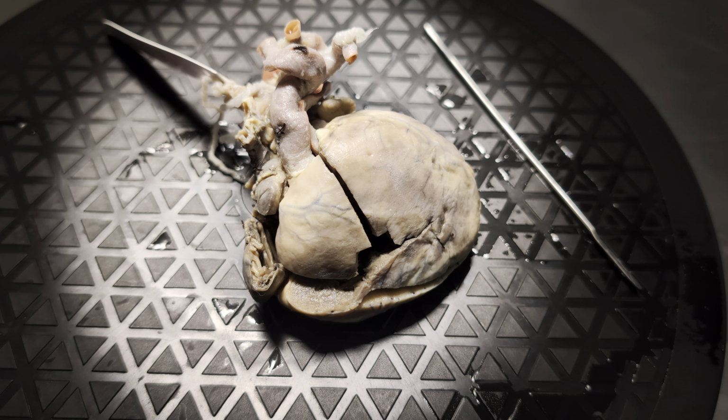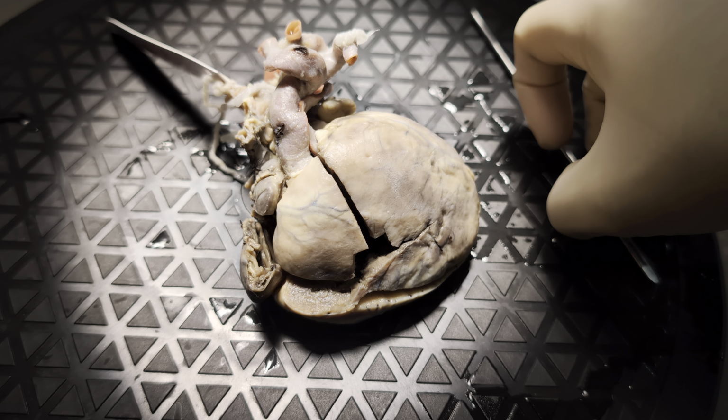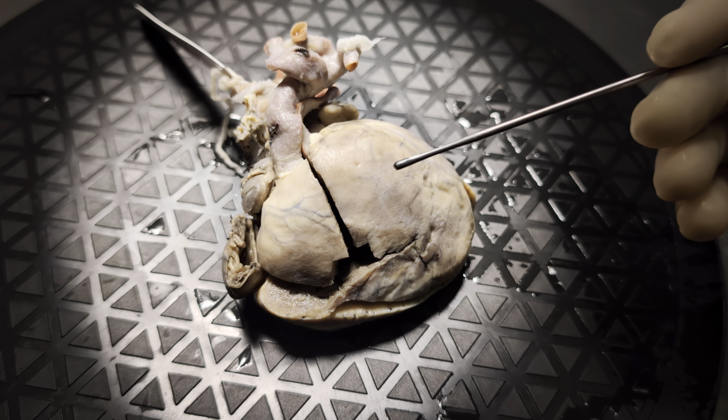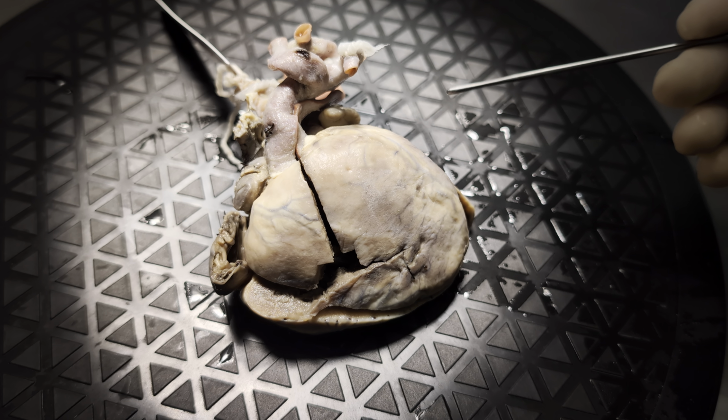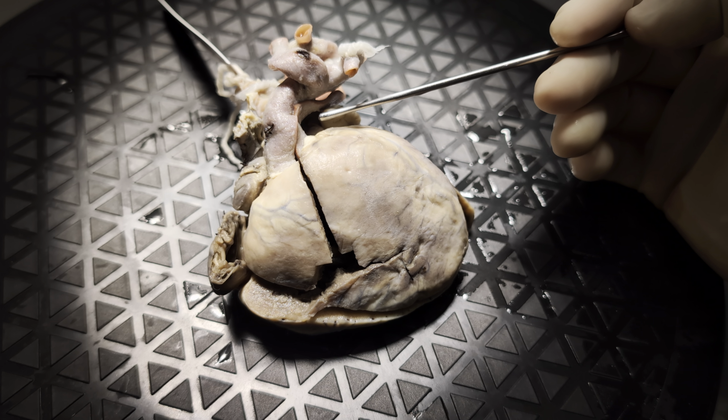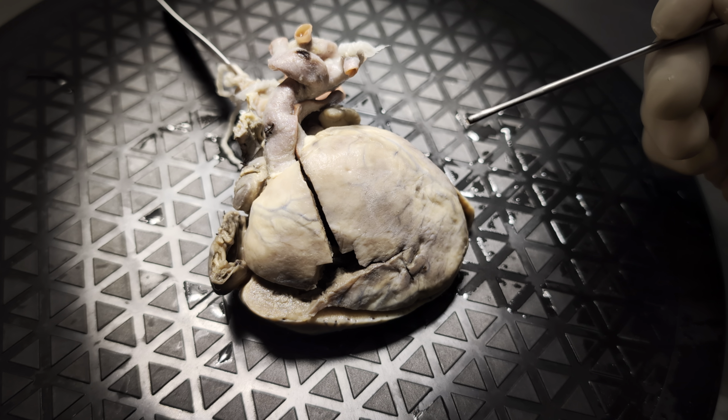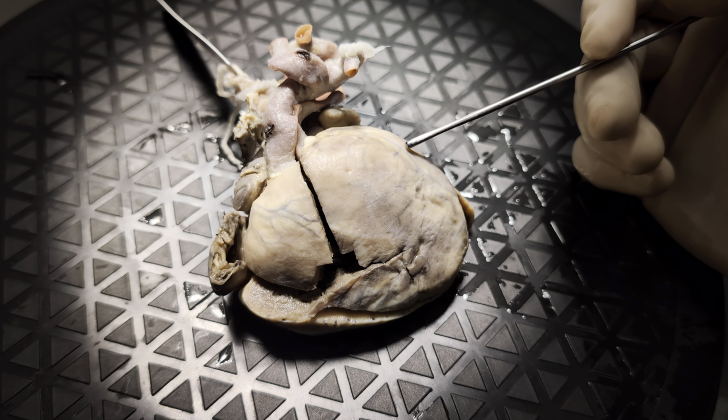Hey everyone, we've got another heart today. The heart would have sat roughly in the chest like this, with the anterior surface facing towards the screen, the posterior surface towards the turntable, superior head here, inferior legs here, left over here, right over here.